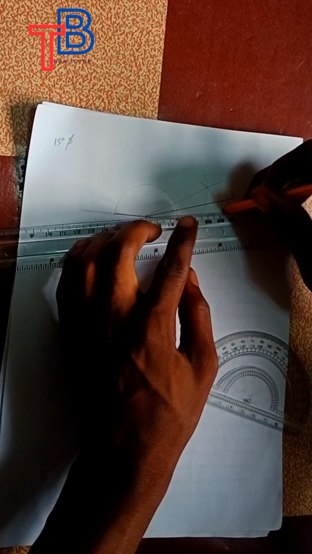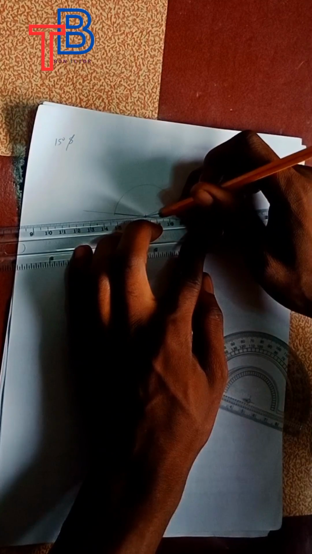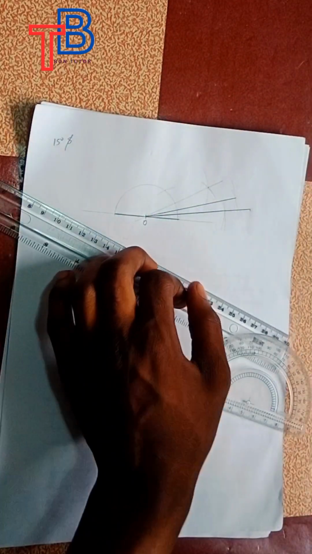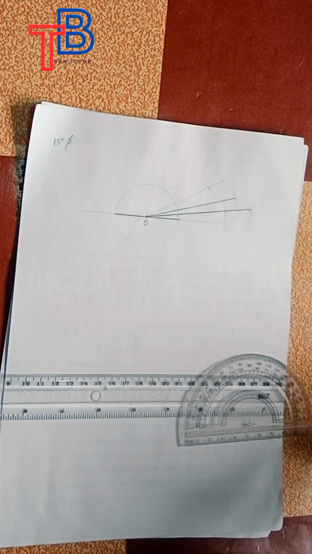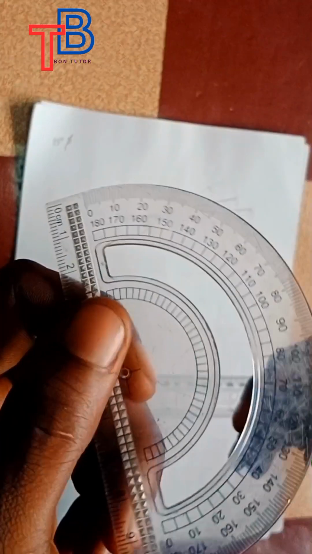So try as much as possible to locate where the two arcs meet each other. I'm going to draw a straight line on that. And the straight line that I draw now should bisect 15 degree into 2, giving me 7.5.